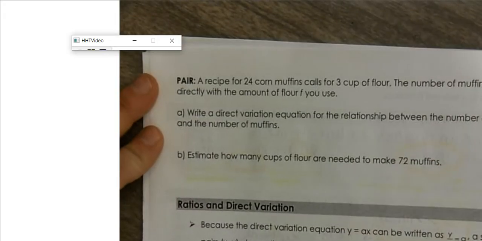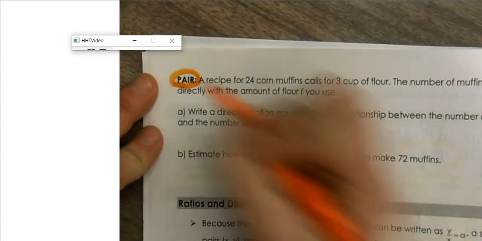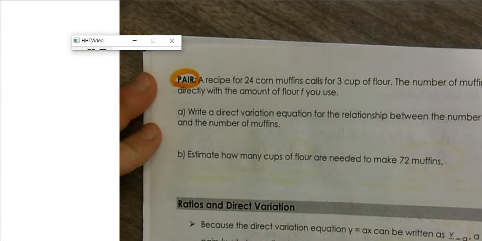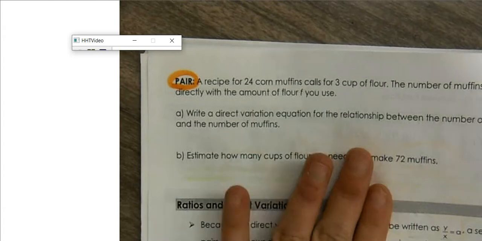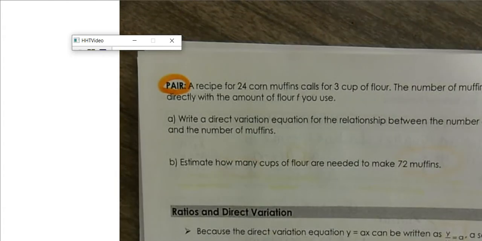For this next page, I have a pair question. Please be prepared to talk about this pair question next time I see you. And this is just another application of a story problem working with direct variation.